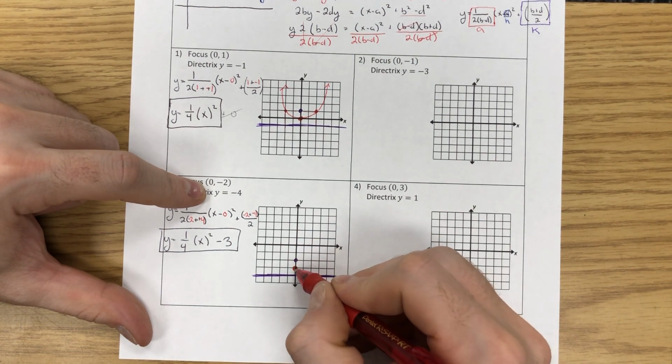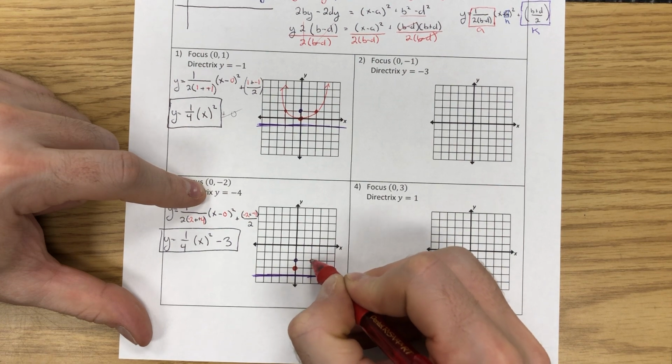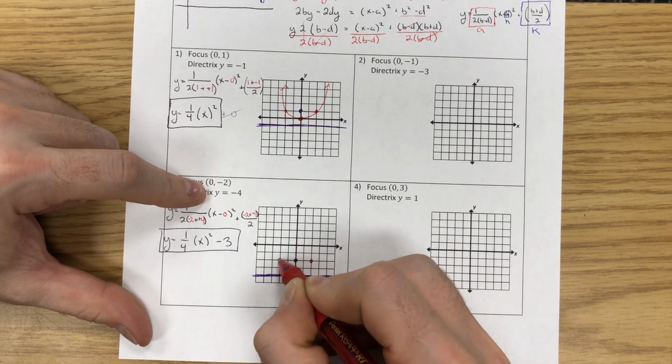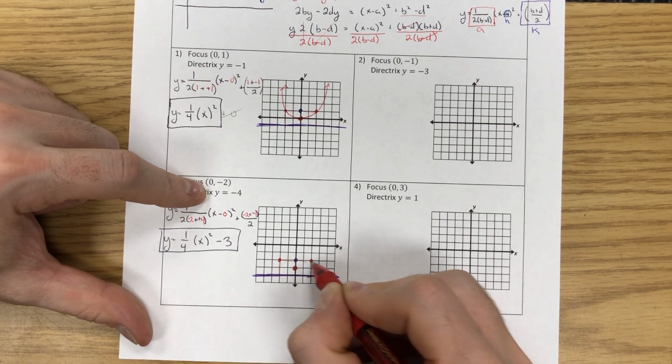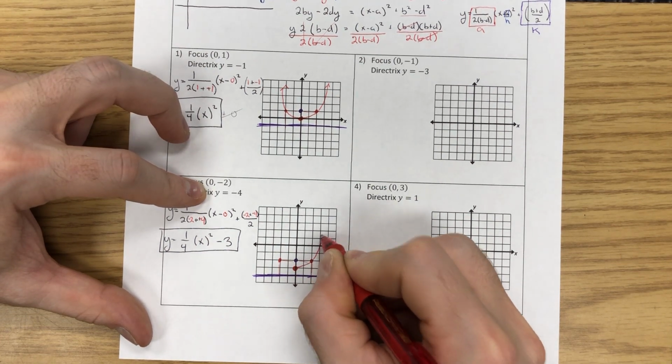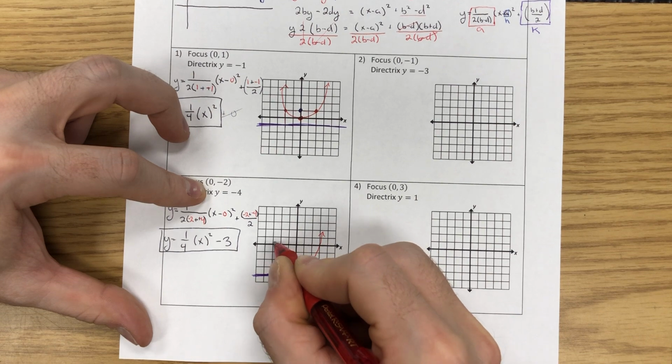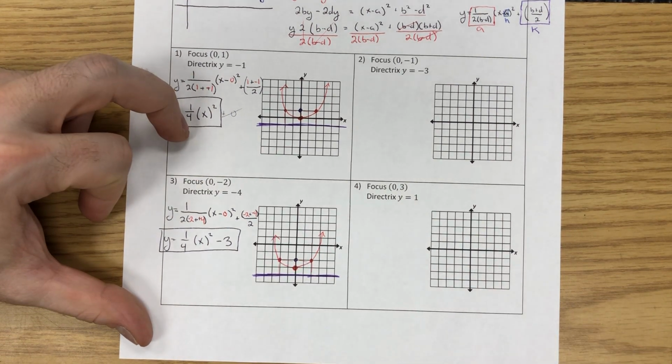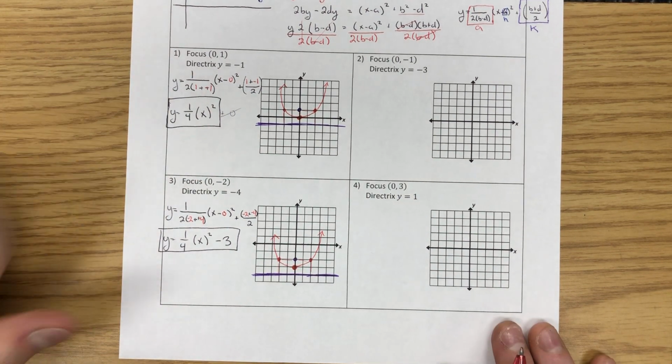And so it's directly between. I noticed that over here and over here, I also have a point that's exactly 2 units away from both my focus and my directrix. So I'm going to curve up through those points. And boom, there we go.